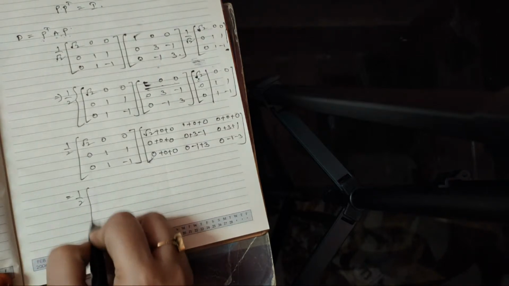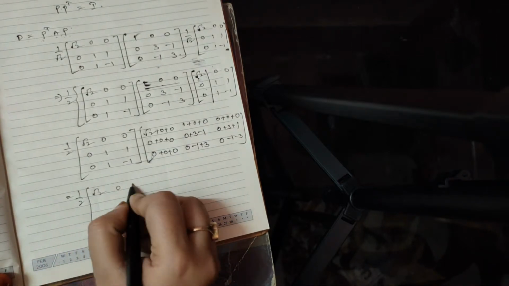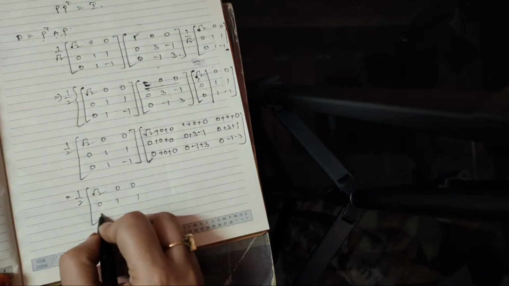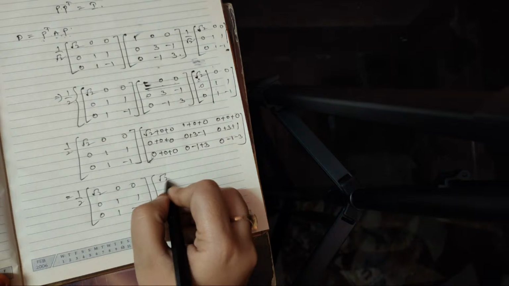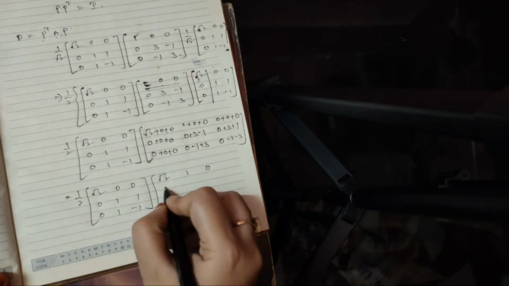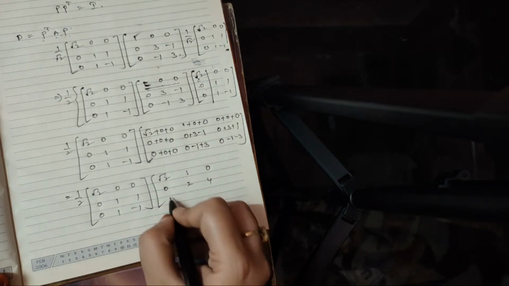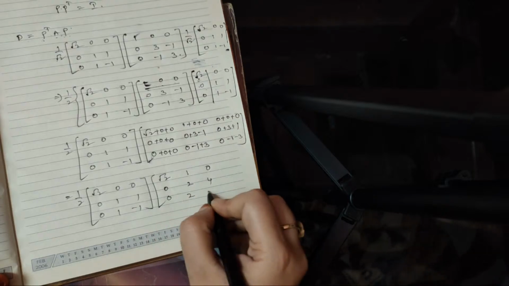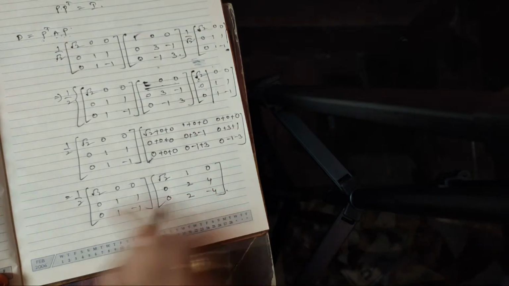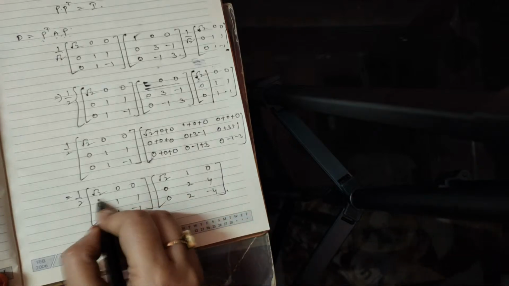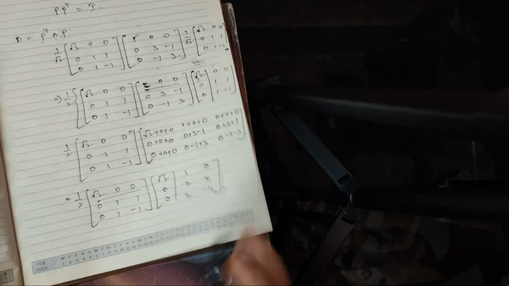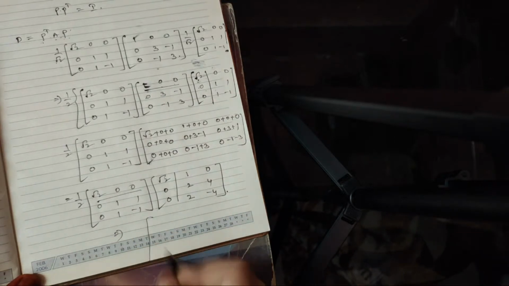1 by 2 of root 2, 0, 0, 0, 1, 1, 0, 1, minus 1, into root 2, 1, 0, 0, 2, 4, 0, 2, minus 4. Now you have to do the matrix multiplication for this one. Rows into columns. Rows into columns. So what we are going to get in that case?